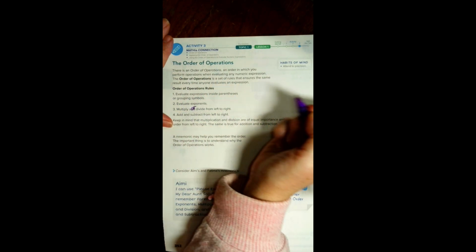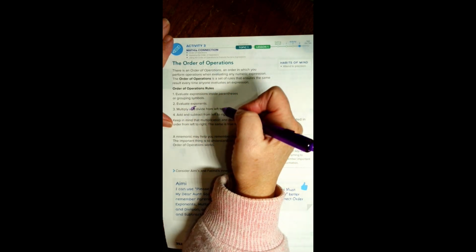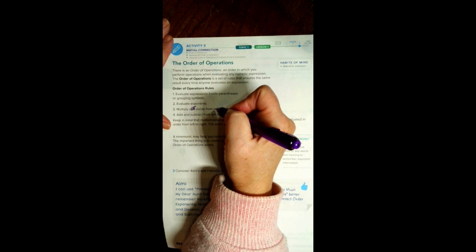People seem to think that you multiply first left to right, then go back and divide left to right, and it's whichever one comes first.